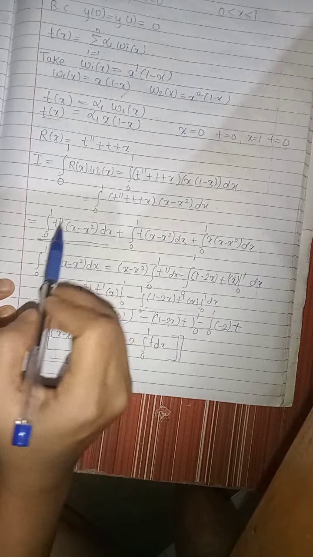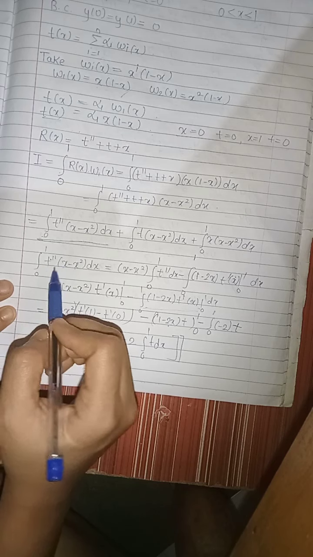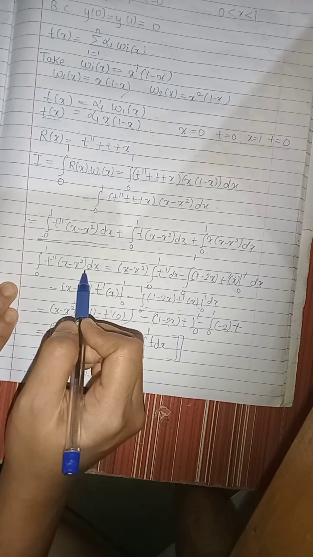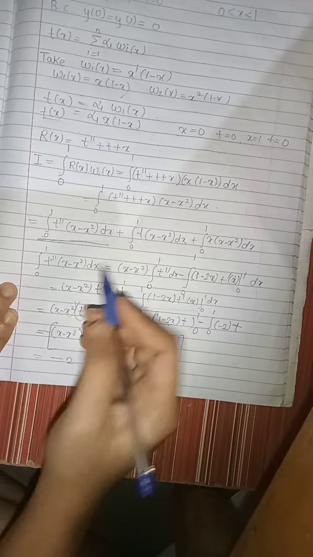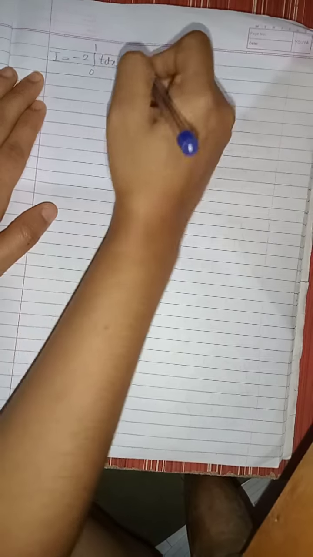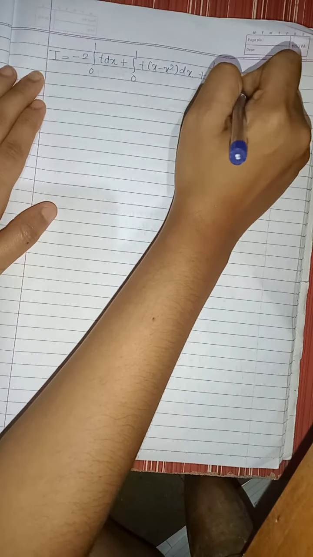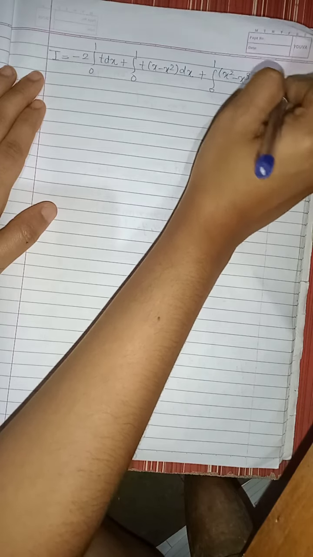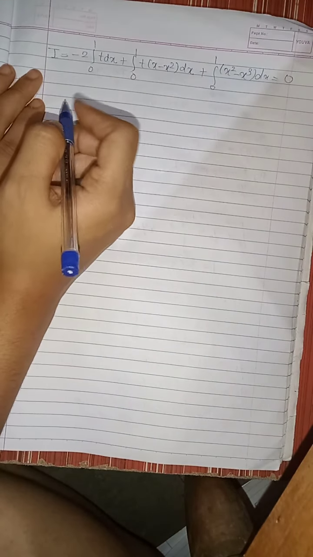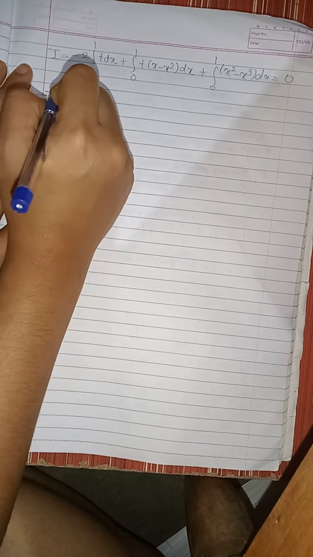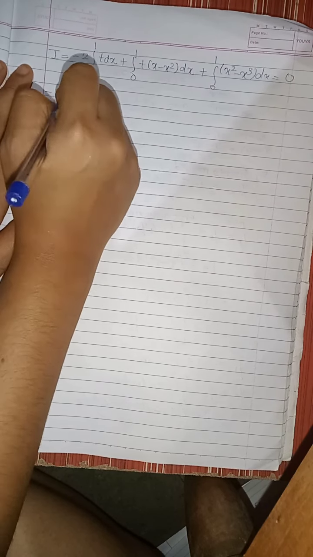Substituting this value of the integral of t double dash into x minus x square dx over here, you will get I equals minus 2 integral 0 to 1 t dx, plus integral 0 to 1 t into x minus x square dx as it is, plus integral 0 to 1 x square minus x cube dx as it is, and you have to equate it with 0.